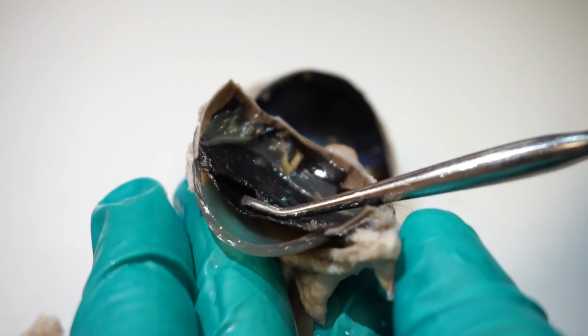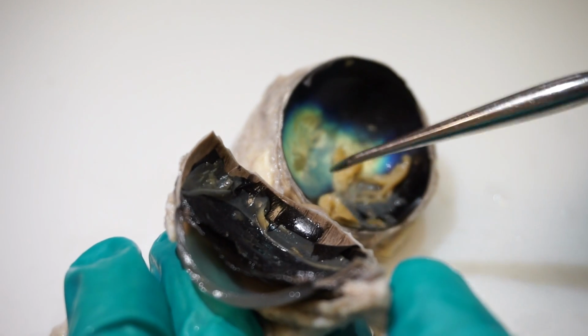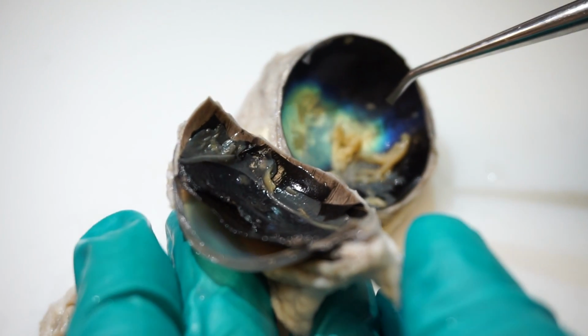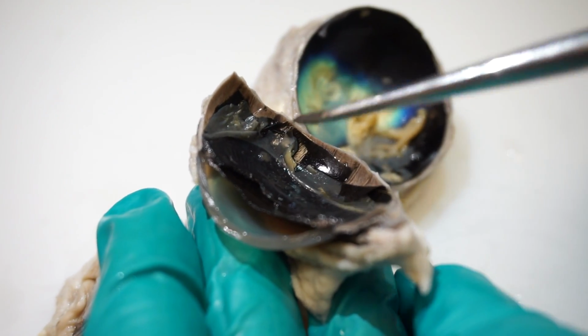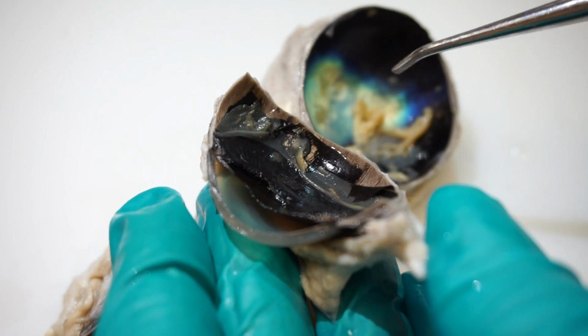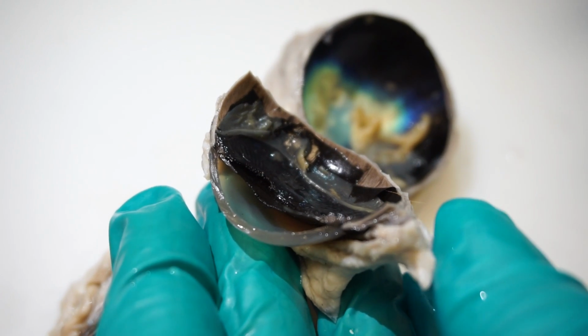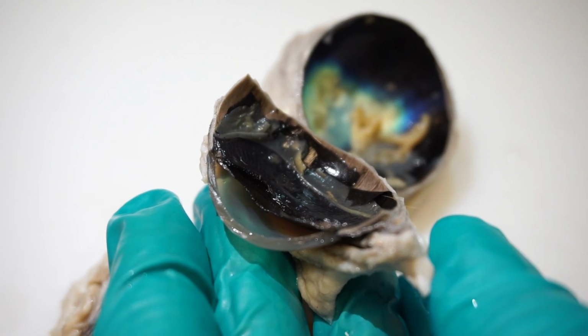Behind the lens, and all the way caudally, is going to be our vitreous chamber. And in that vitreous chamber would be vitreous humor. And that vitreous humor is going to be that jelly-like substance.